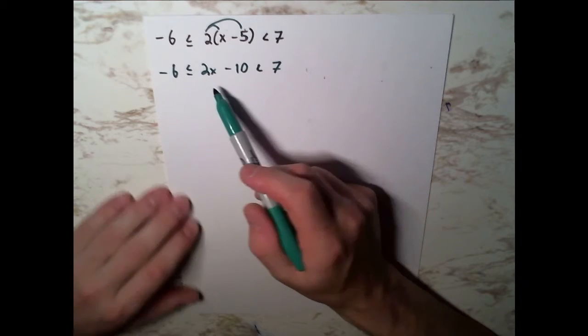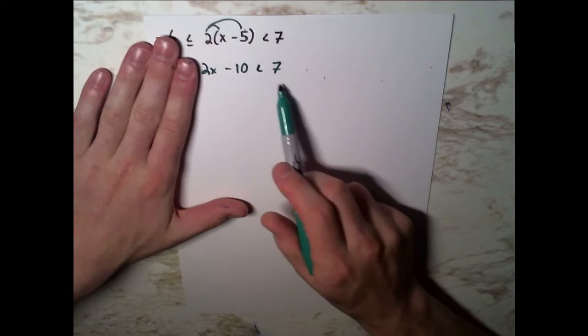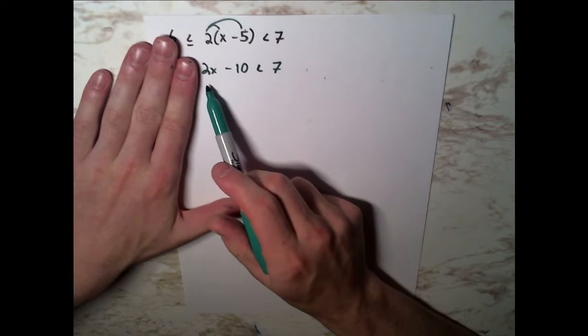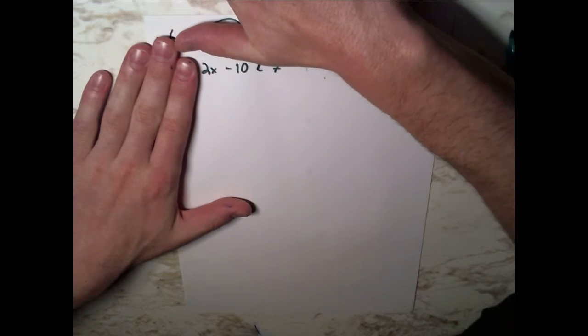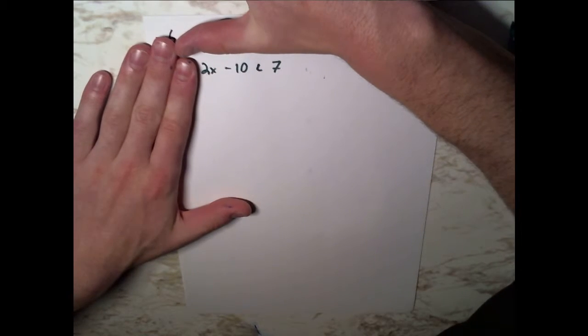So if this was just an equation that looked like this, if you just ignore the other side for now, if it only looked like this, the only thing that we would do is add 10 to get the 10 over on the other side of the equation, and then divide by 2, and then we have x all by itself.